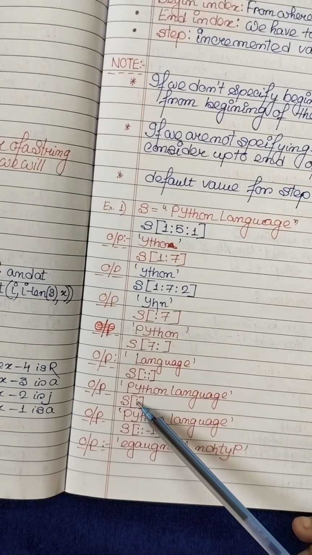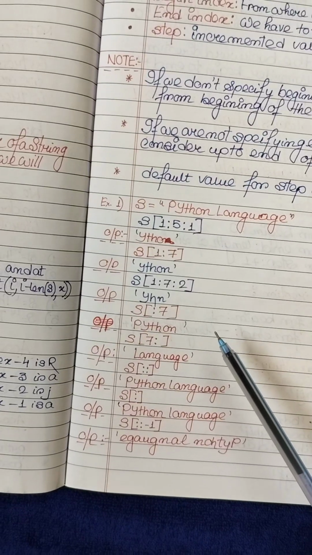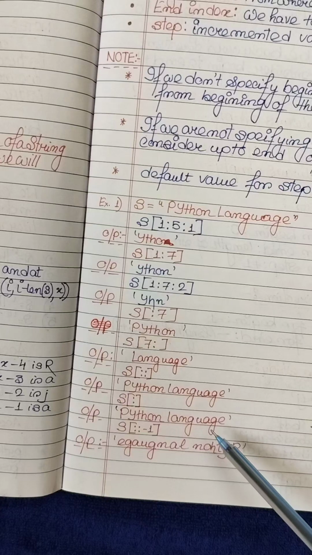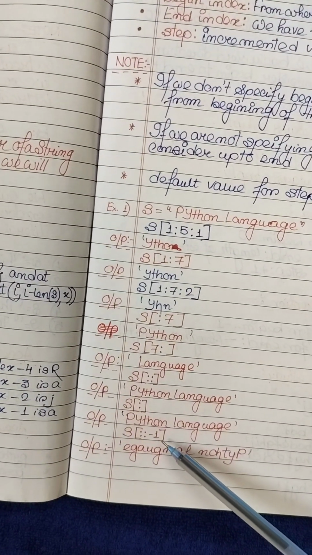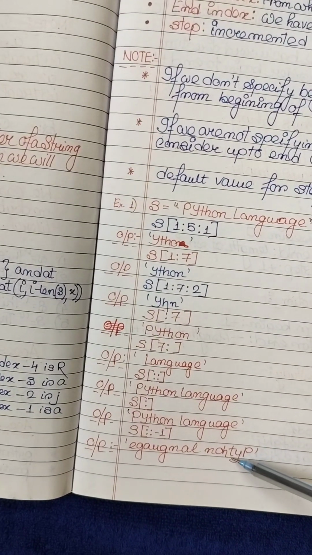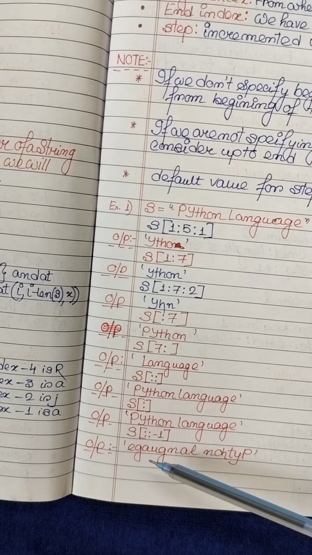With just one colon, no beginning index, no end index, no step value, it is the full Python language. With s[::-1], it will be printed in the backward manner.